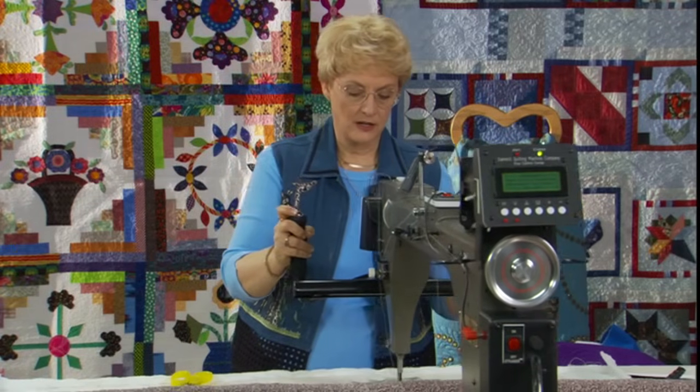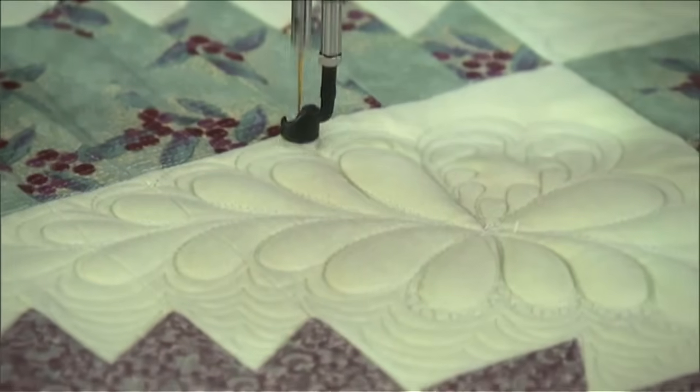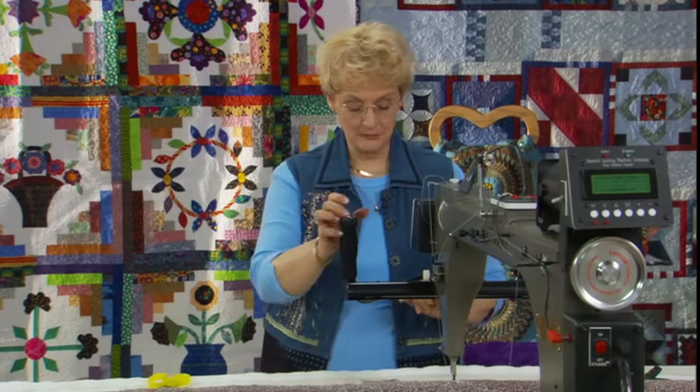Now on this side, all I have to do is one echo there. You can see that. And then start bouncing again to fill that in and continue like that until that whole area is filled up. Wasn't that fun?